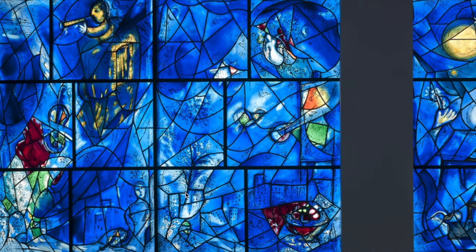Chagall did not follow the normal rules of perspective. He placed large figures near the top of the window instead of in the lower foreground. Figures also vary in scale, unrelated to their placement in the composition. Small buildings in the foreground overlap buildings of larger scale. The smallest violin is in the foreground, right here. The larger ones in the background.